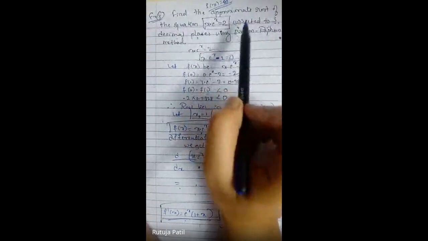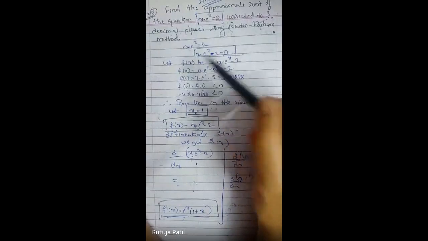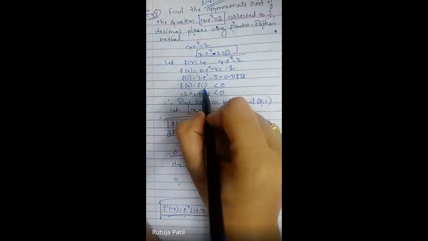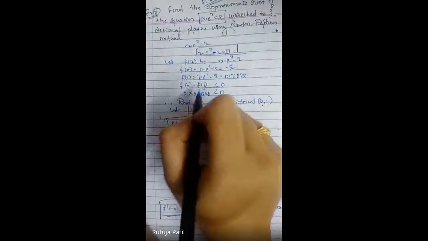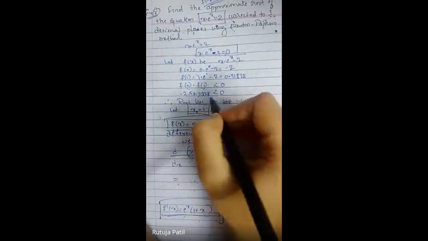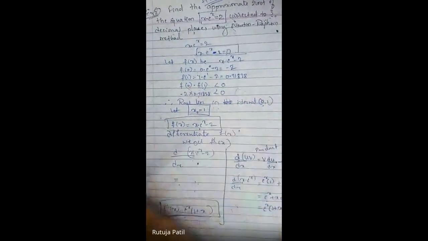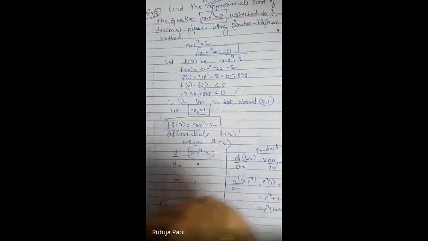Now since they have not given the x value, that is the initial value of x in the question, so we had to find it out. So how do we find it? First thing is we have to find the interval. I followed the method, and yes, the interval values, that is 0 and 1, were satisfying the condition, that is after multiplying f of 0 and f of 1, we are getting the value which is negative, and this is nothing but less than 0. So I can consider this 0 and 1 as the interval values.